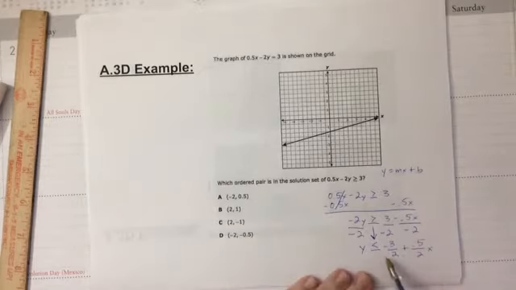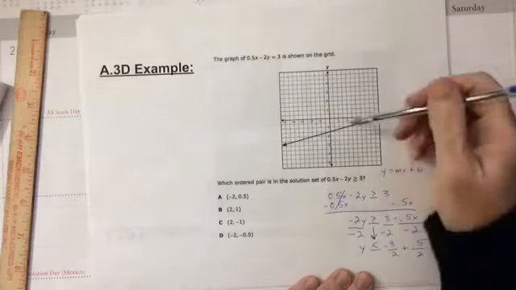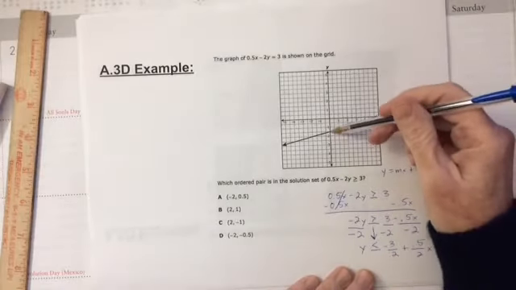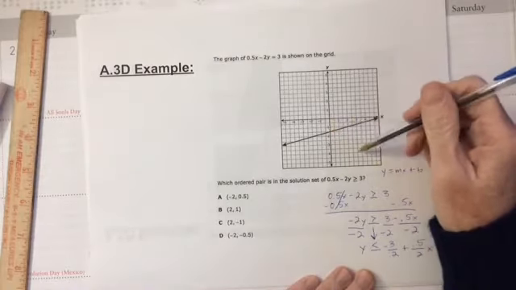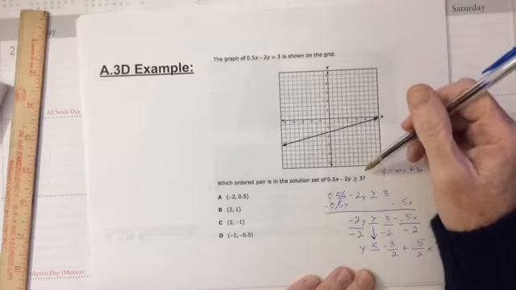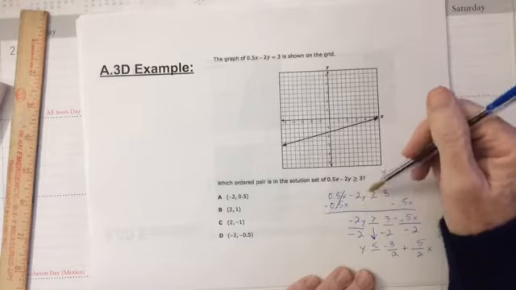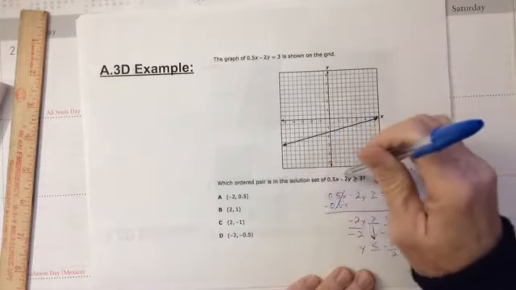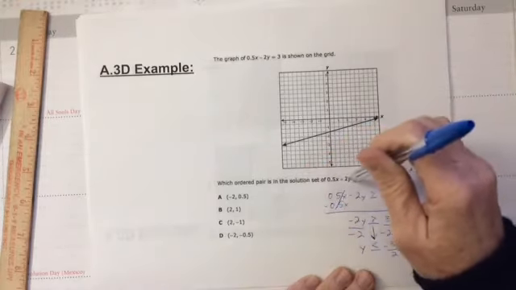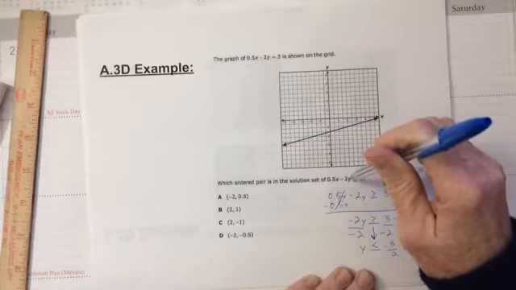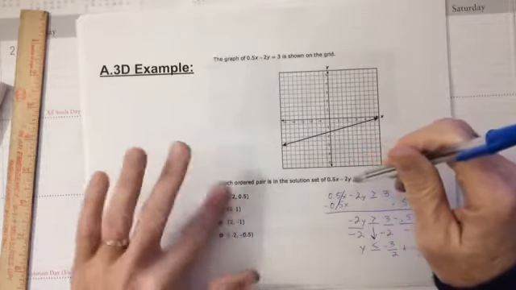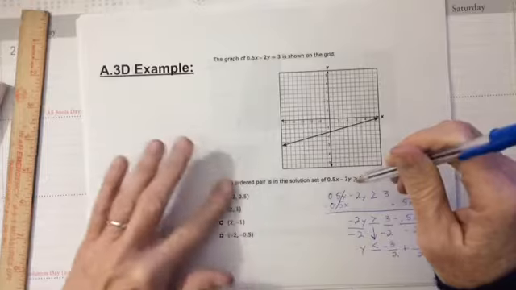So we have negative 3 over 2 plus 0.5 over 2x. And since they graphed it already, let's see. This is really a mess. In this case, it might be easier to plug in the answers.